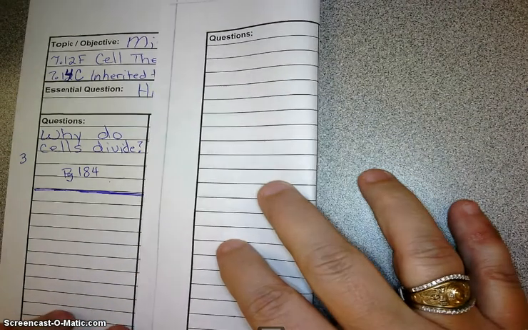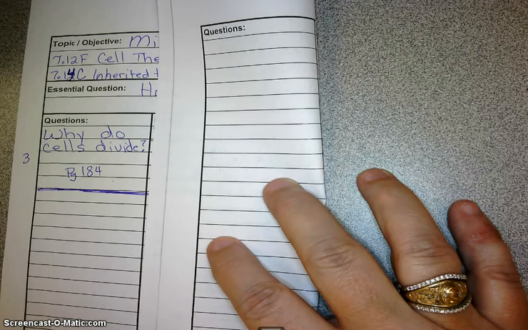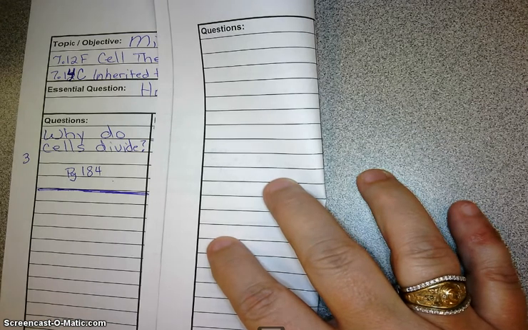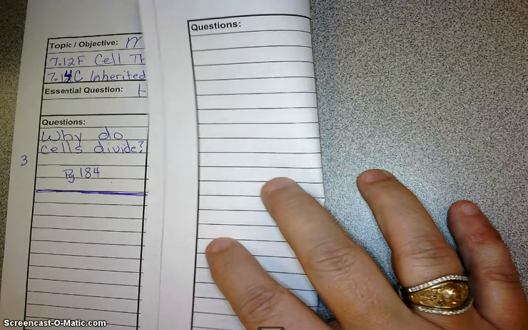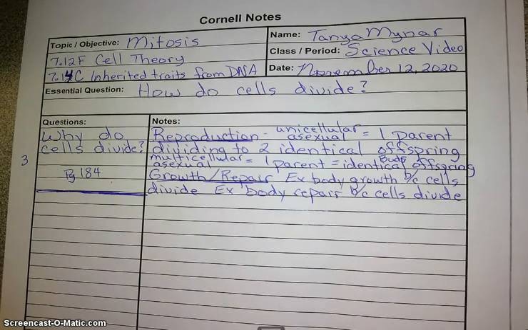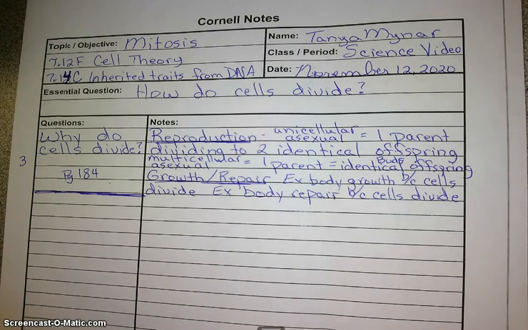Okay, quick review of what we did yesterday. Why do cells divide? From page 184, we said there were 3 answers to this. They have 3 reasons: reproduction, growth, and repair. And so we're going to continue today on page 185.